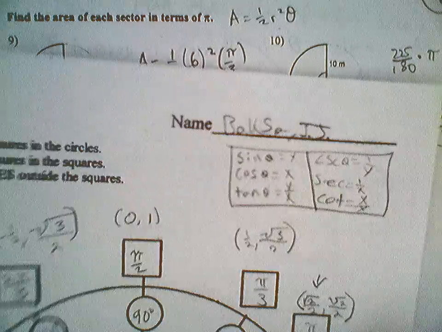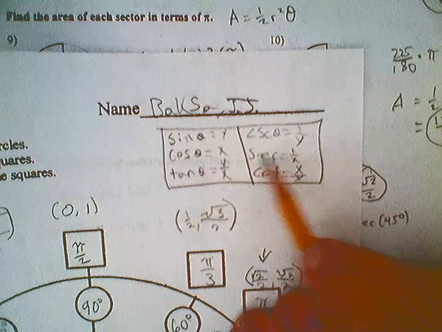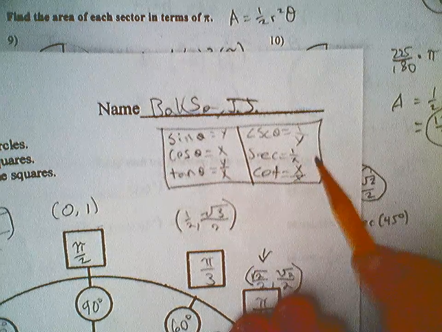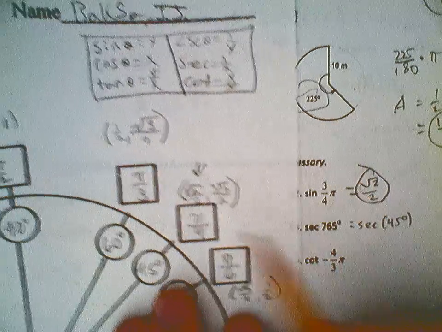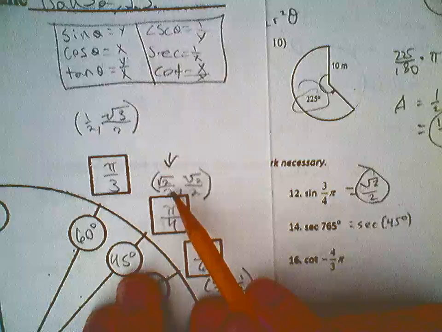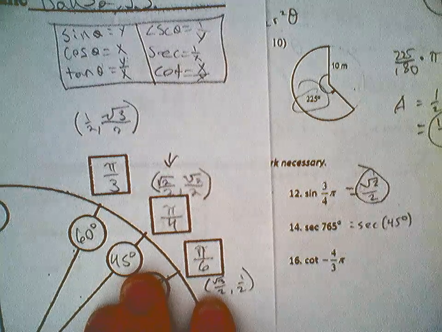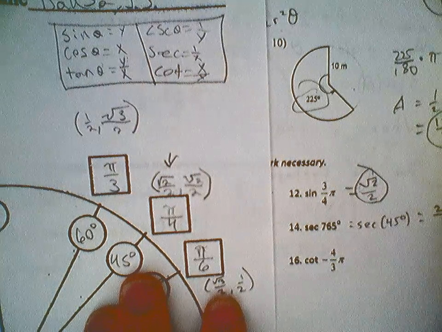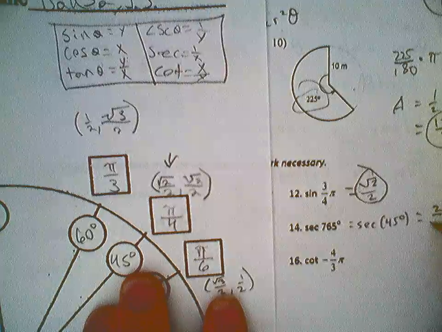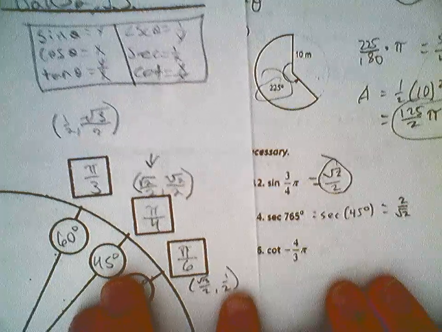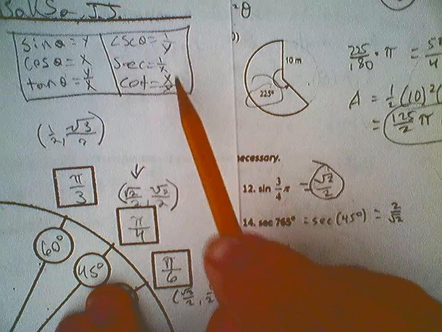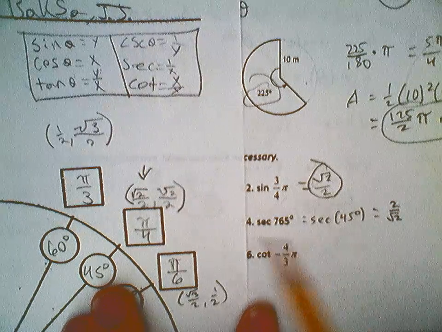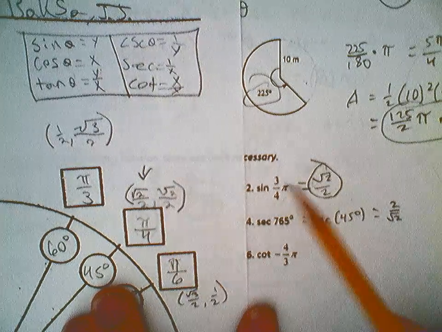So this is our first reciprocal that we've come across here. Secant is the reciprocal of cosine. So we're going to look at that x-coordinate and we're going to flip it. So our x-coordinate for 45 degrees is square root of 2 over 2. So I'm going to flip it. So I've got 2 over square root of 2. Doing 1 divided by a fraction, the only thing that does is flip the fraction. So secant of 45 degrees, look at the x-coordinate, flip it. We get 2 over square root of 2.